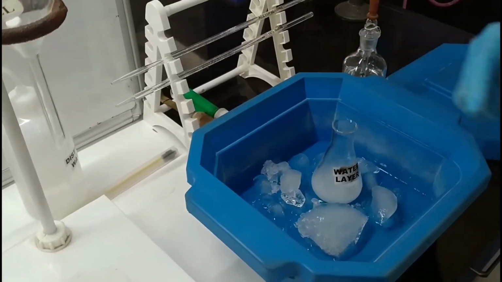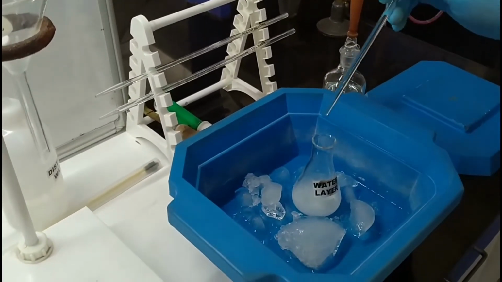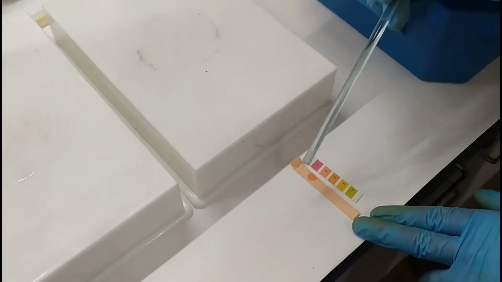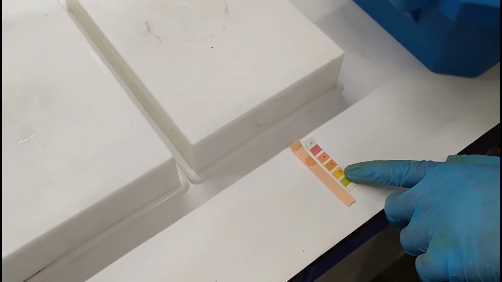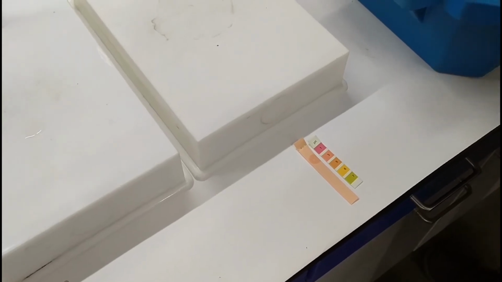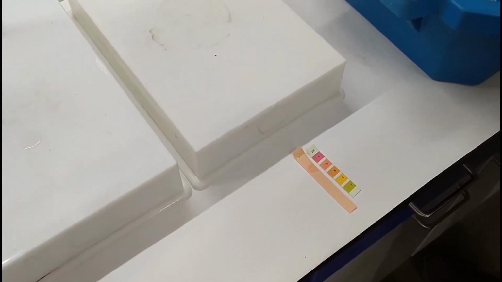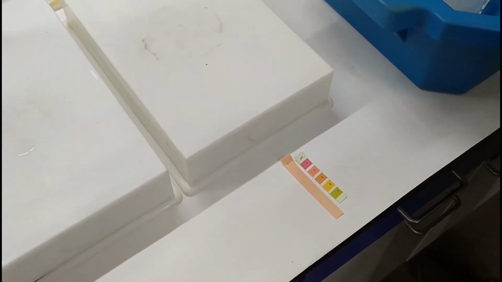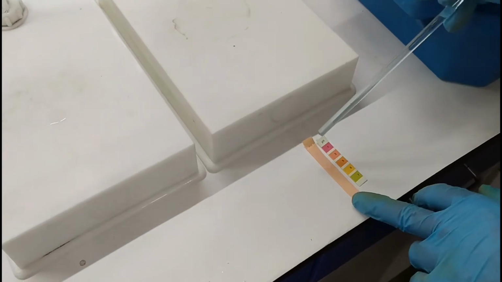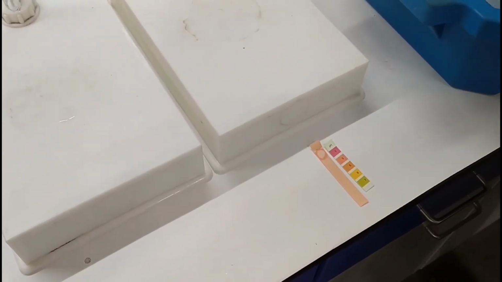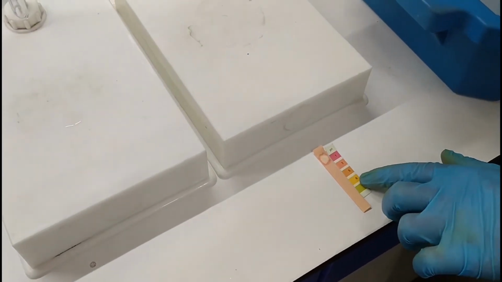We have to check whether the pH of the solution has reached below 3 or not. So I am going to check the pH. Below 3 means it needs a little bit more acid. See, it is now below 3.